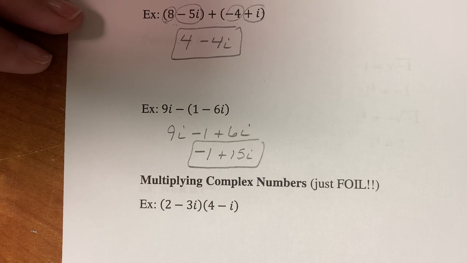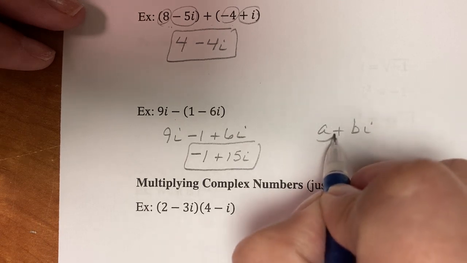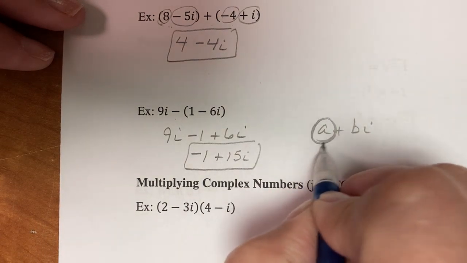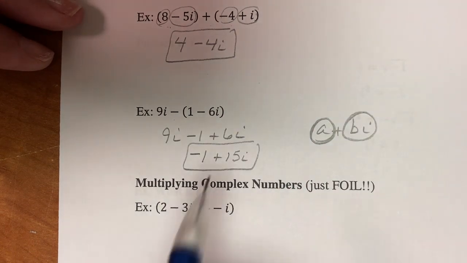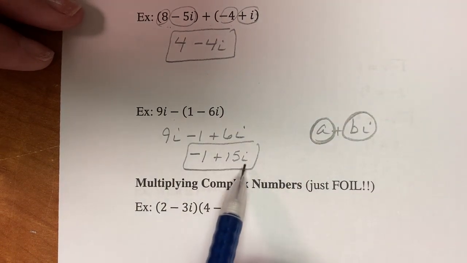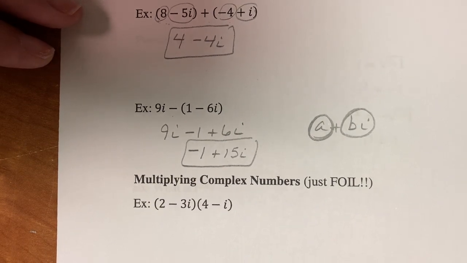Now, when you write your answers, they're going to want it in the standard form, which is a plus bi. So make sure that your real number without the i comes first, and your number with the imaginary unit comes last. So in other words, don't write this as 15i minus 1. Have the negative 1 first. So we've added, so we subtracted.